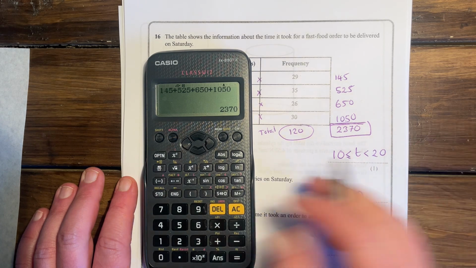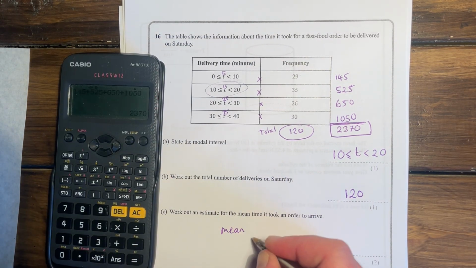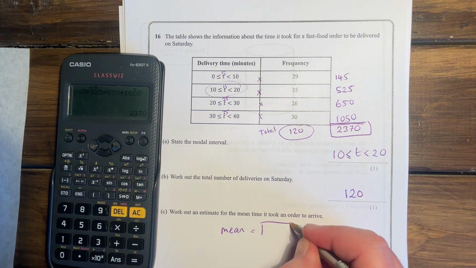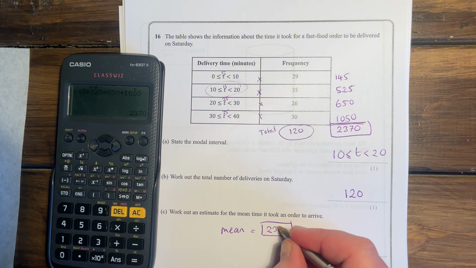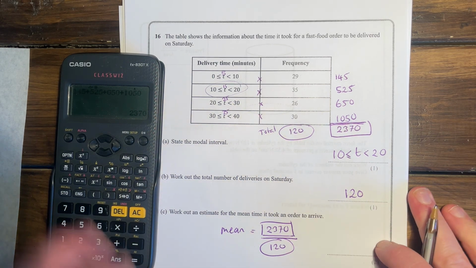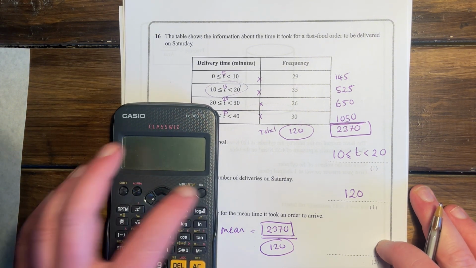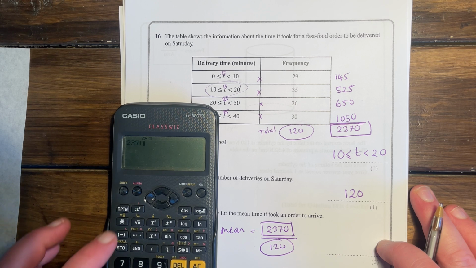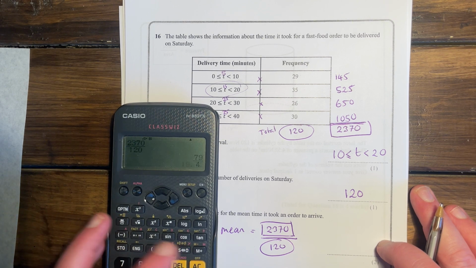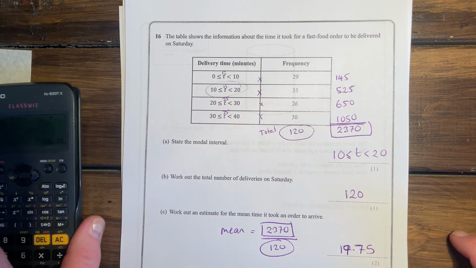2370. Now, to find the mean from pretty much any table, you will always do the total of what's going on. So 2370 divided by the amount of data in this particular question. This is people, so there were 120 people in this question. I'm going to do 2370 divided by 120 people. That's coming out at 0.75, and that is minutes.